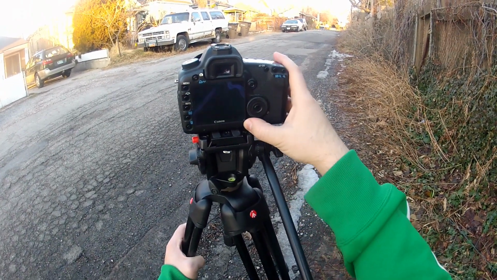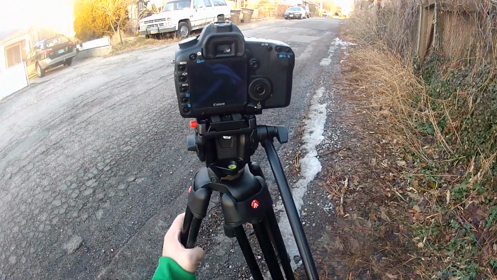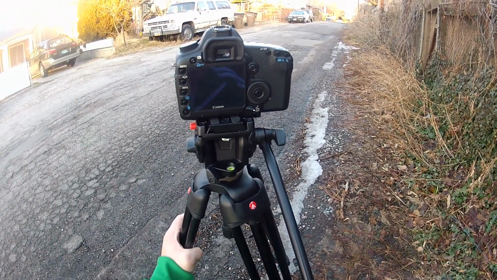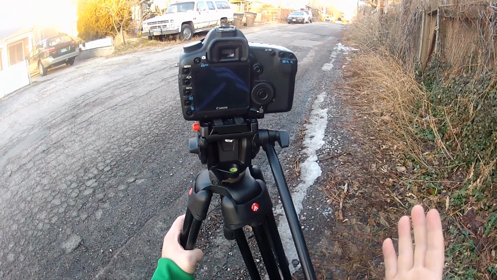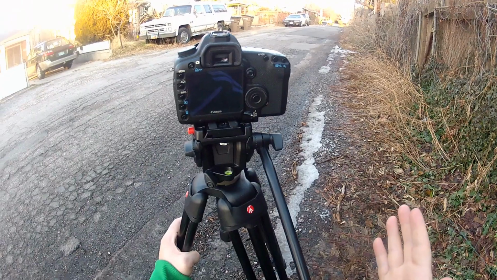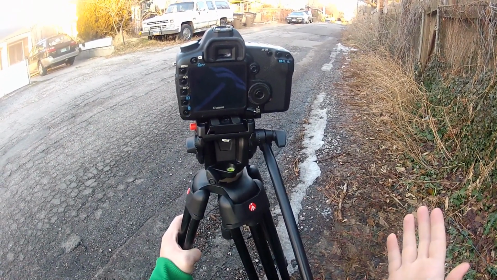Okay. Now, in order to turn off AEB, you can just simply shut it off like I just did, or you can go through the menu and turn it off in there. Another tip is that you can't use a flash or bulb exposure when you're in programmable auto exposure bracketing.